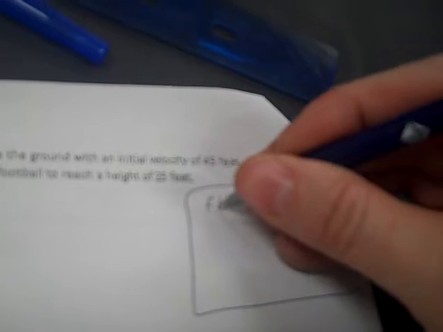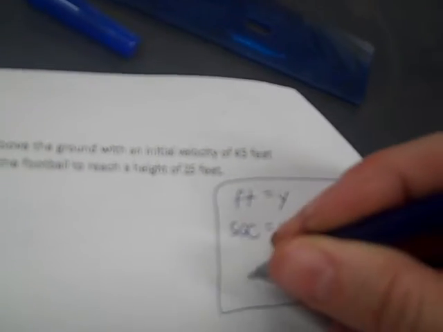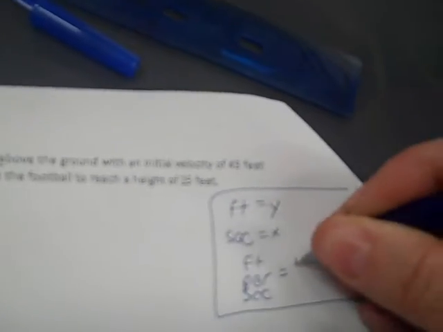A football is punted from a height of 3 feet above the ground with an initial velocity of 45 feet per second. Find how many seconds it takes the ball to reach a height of 25 feet. Okay, same thing going on here. There's one little bit of difference. X is seconds, Y is feet, and our feet per second rate is 45 feet per second.